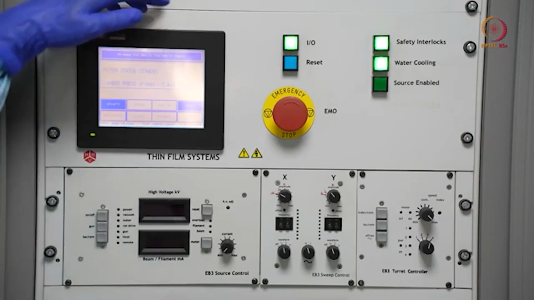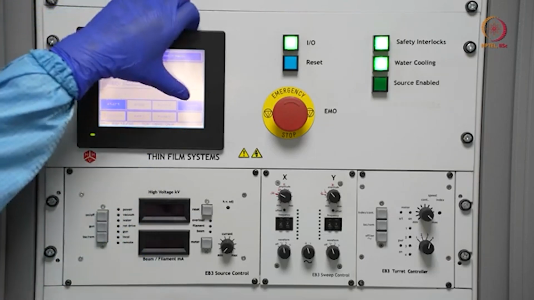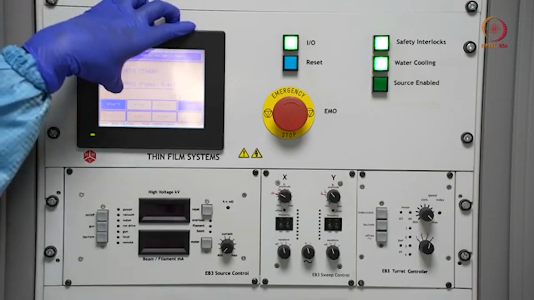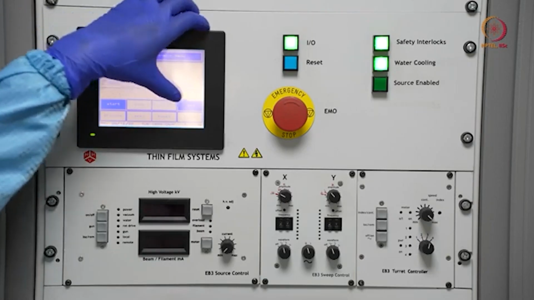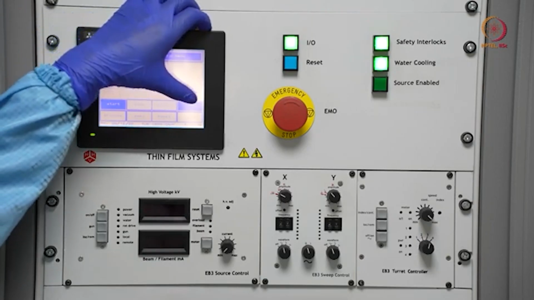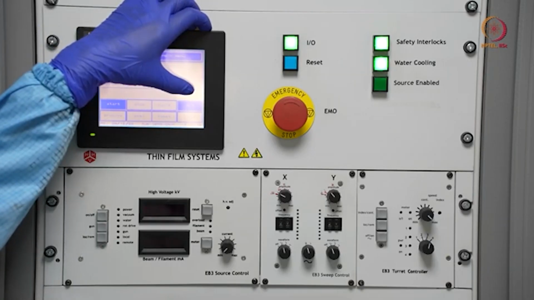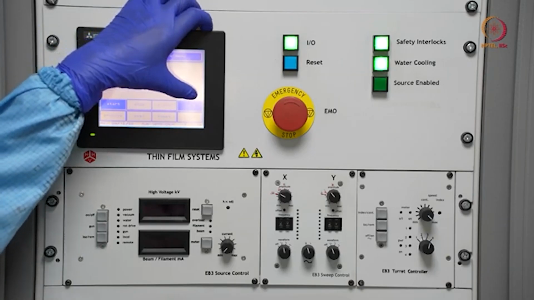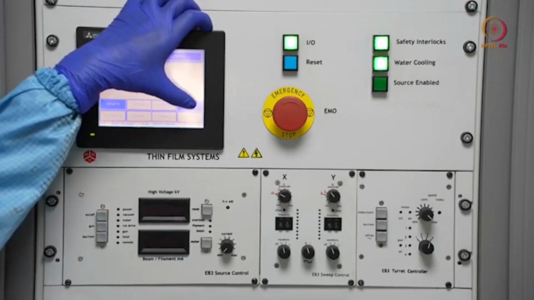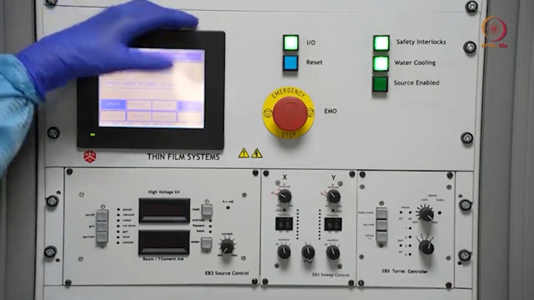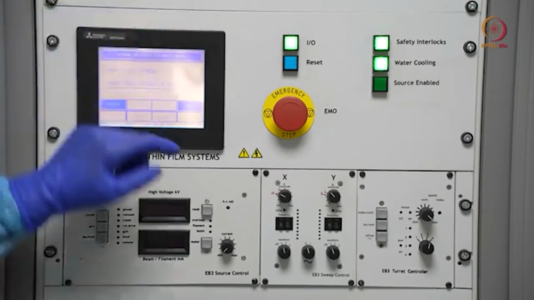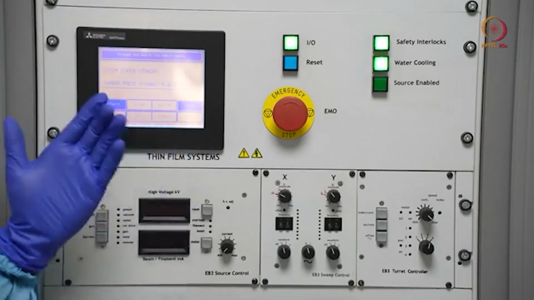And here we have two options, either start or vent. Start means it will start the pump, and vent means we can open the chamber. As we have to load our sample first, we have to vent and open the chamber, and then we can go for the next steps. So let me press vent and then open the chamber and see what is there.